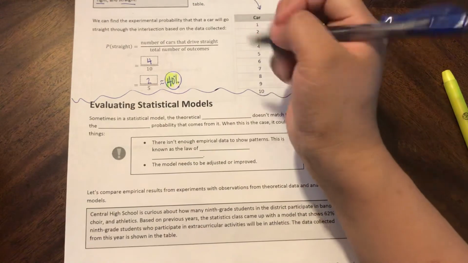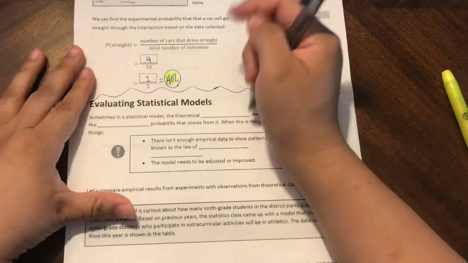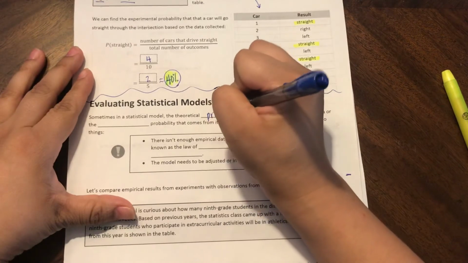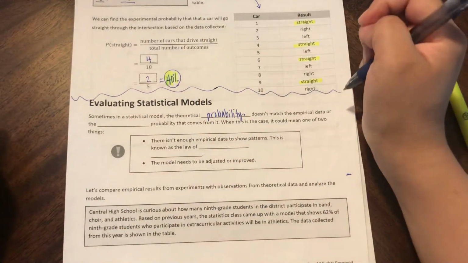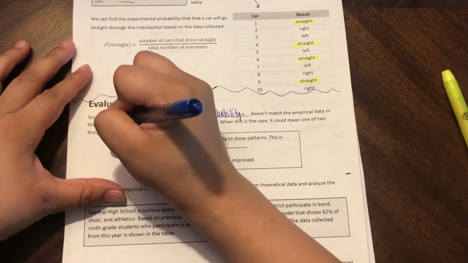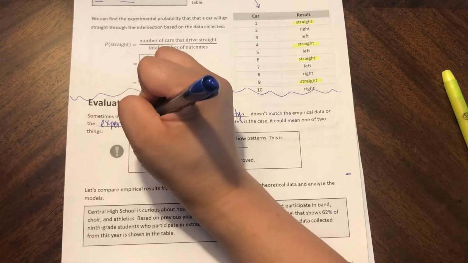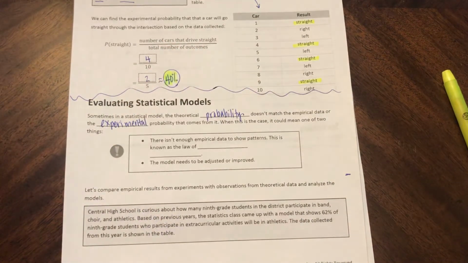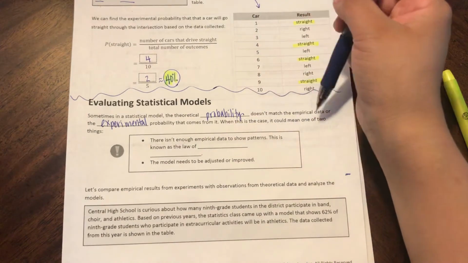Sometimes in a statistical model, the theoretical probability doesn't match the empirical data or the experimental probability. When this is the case, it could mean one of 2 things.